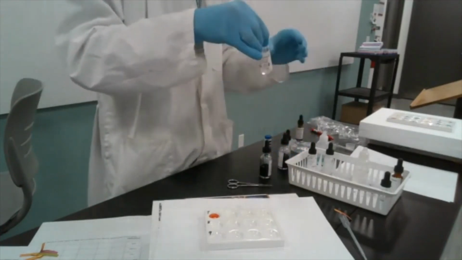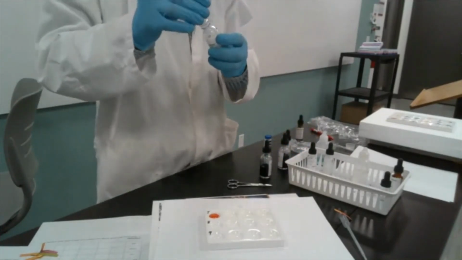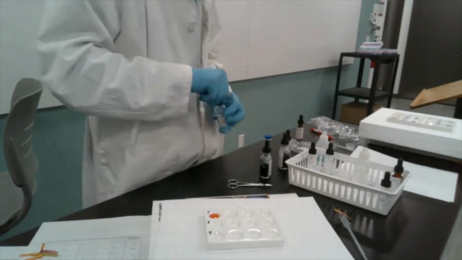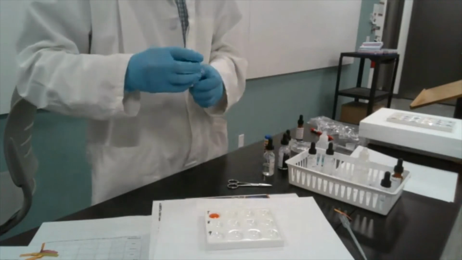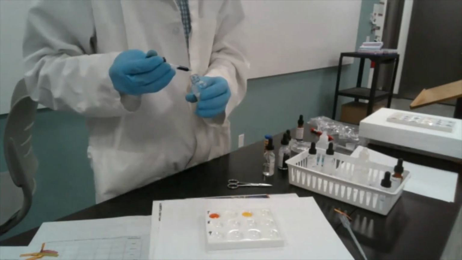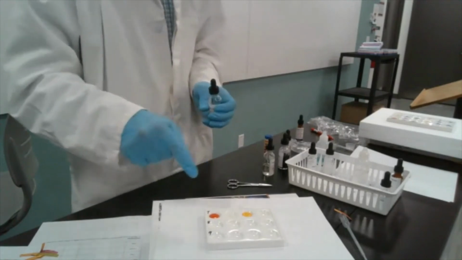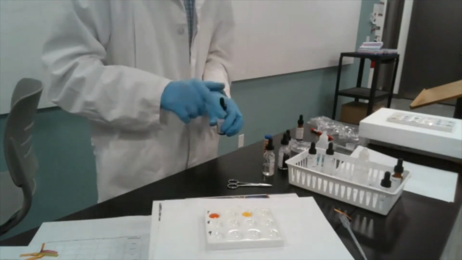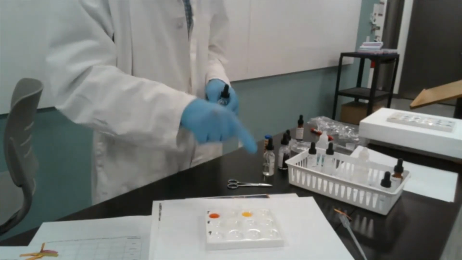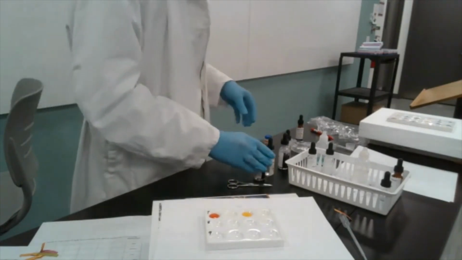You already may see the color change to red. Phenolphthalein, no color change. And finally, bromothymol blue, yellow. So I'm not going to lift it up because you probably see the colors already. Red, colorless for phenolphthalein, and yellow for bromothymol blue.